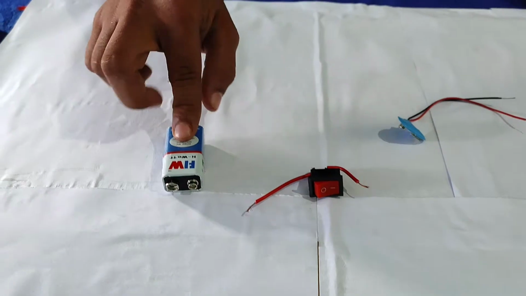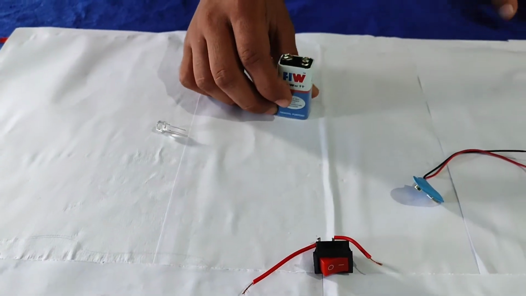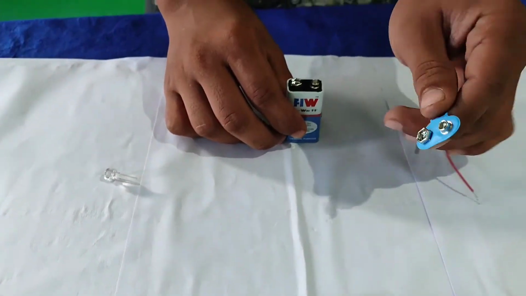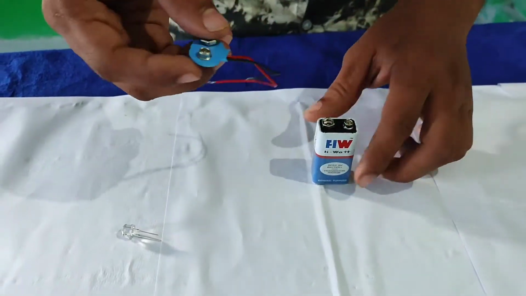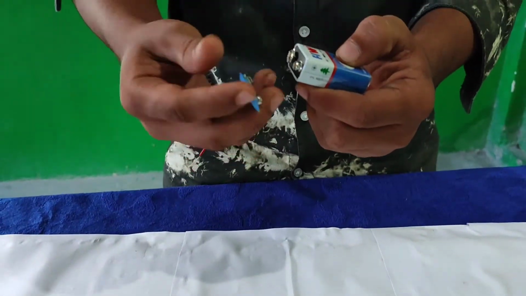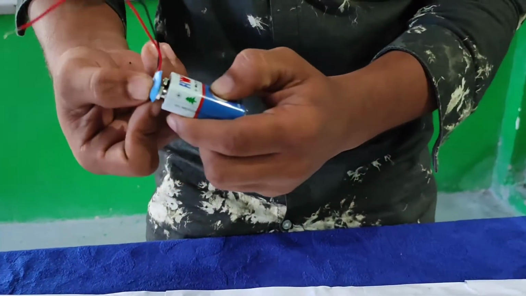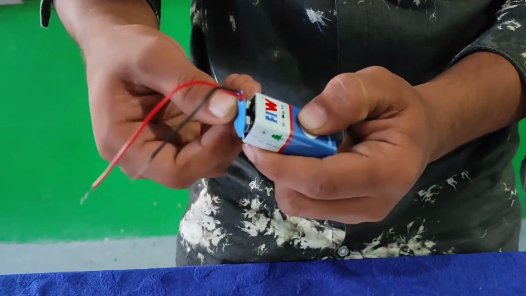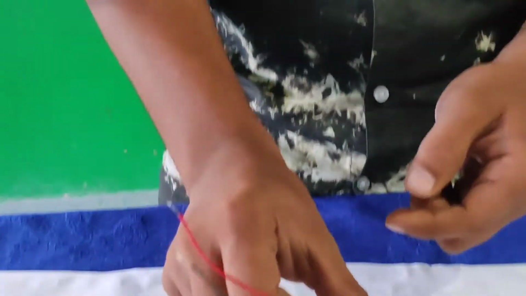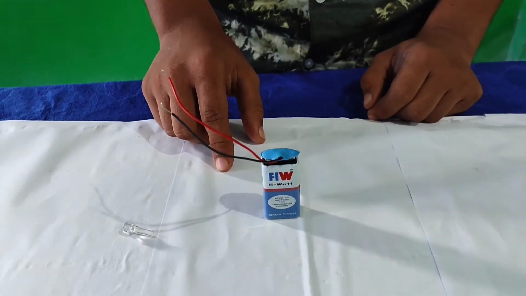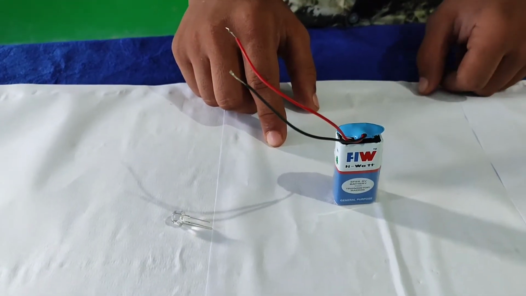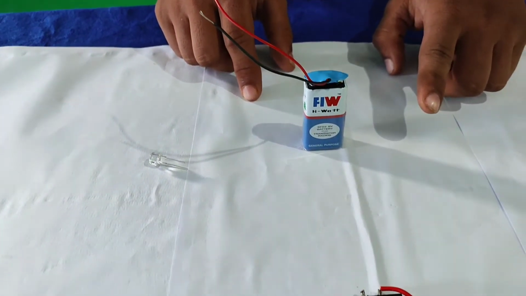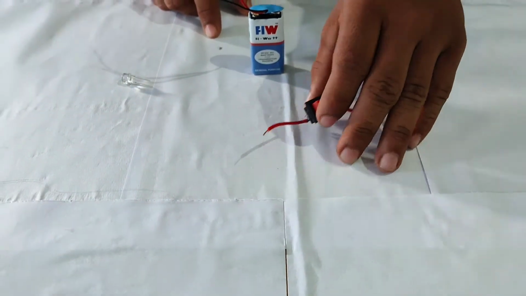First of all, we have to take the battery and then we have to plug it into its cap. So as you can see, we have first of all put the cap on the battery. Now secondly, we have to connect it with the switch.